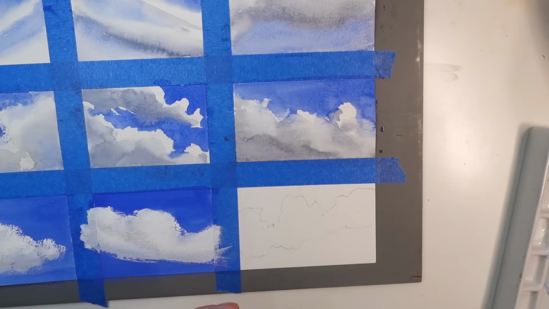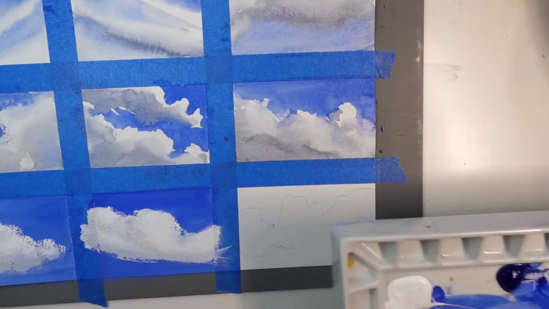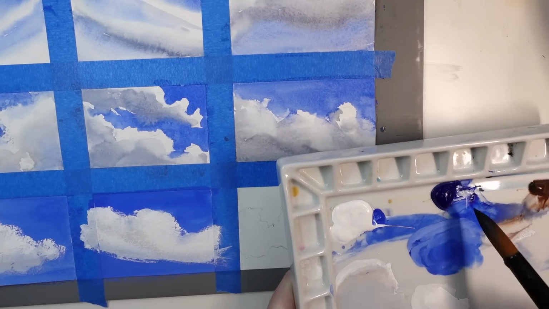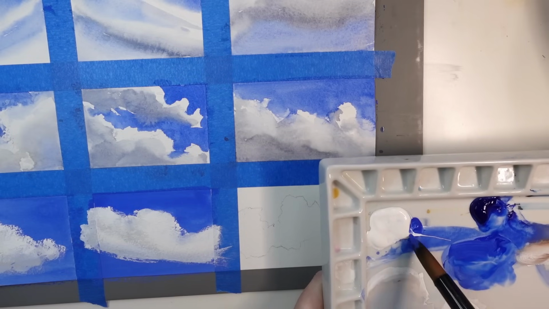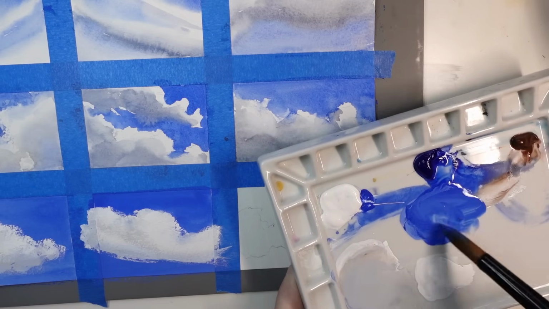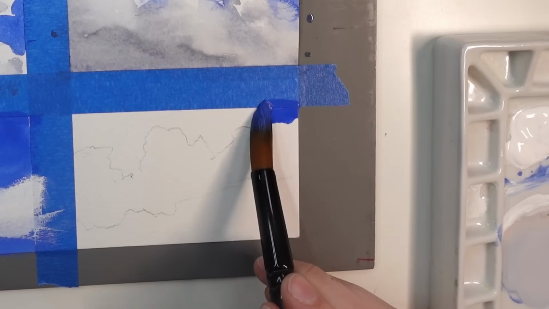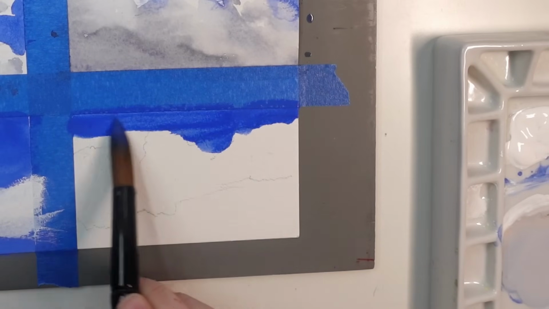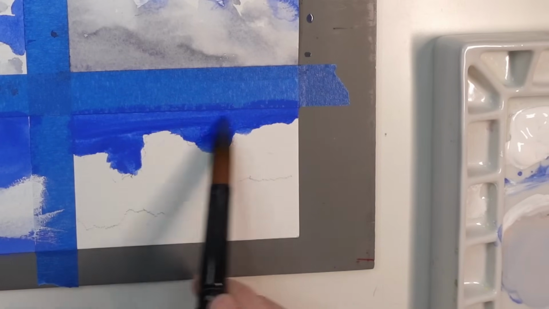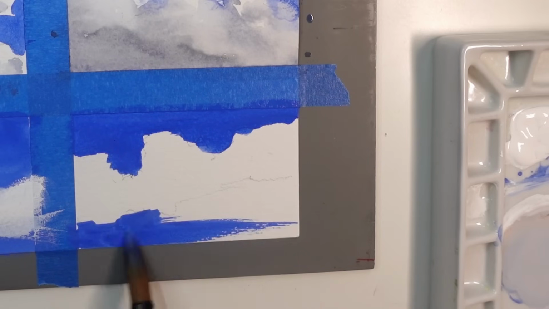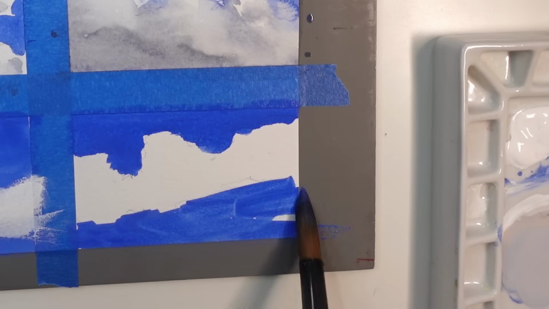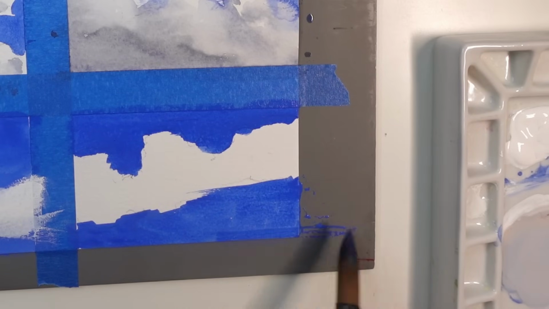In this final piece, I'm going to work slightly different once it comes to adding the white of the clouds, but the rest is pretty much the same. So white and blue. As quick as I can, as even as I can in the background without touching it too much. And down here too.